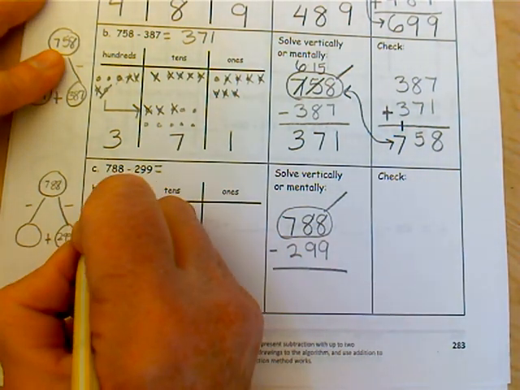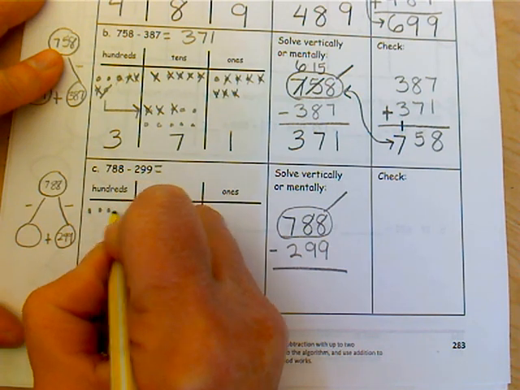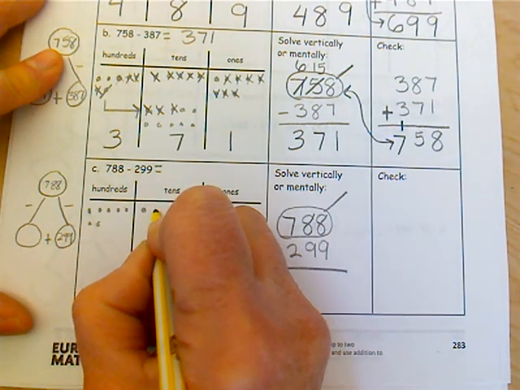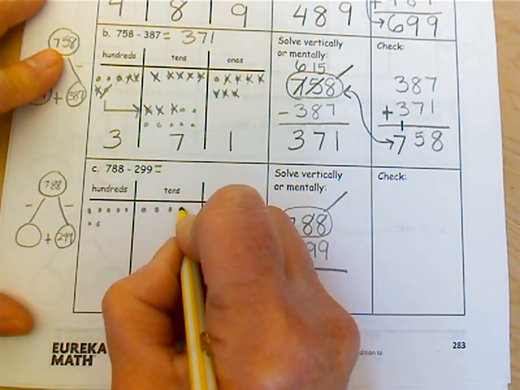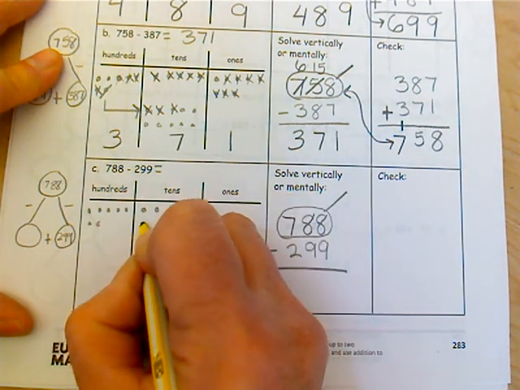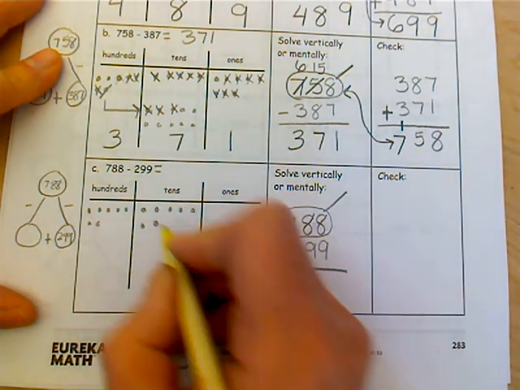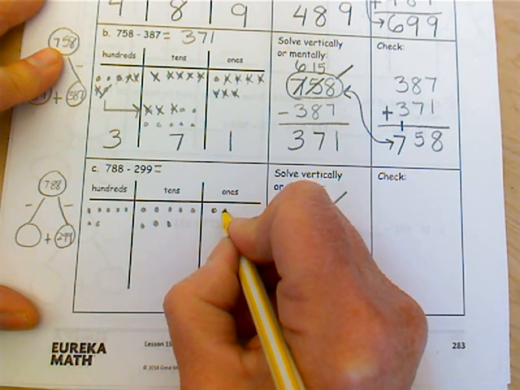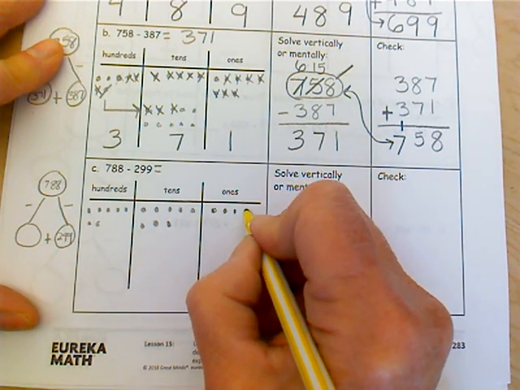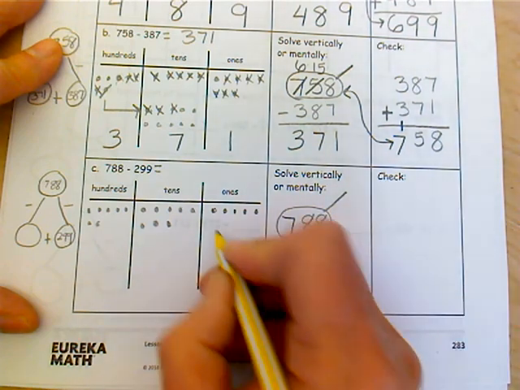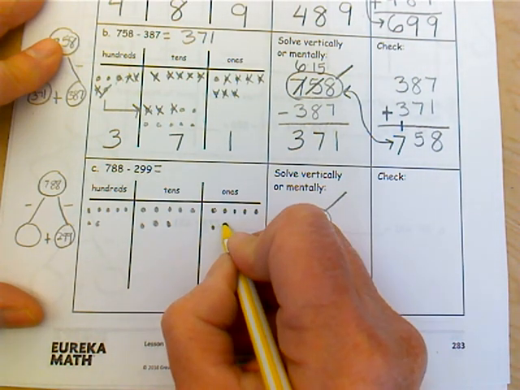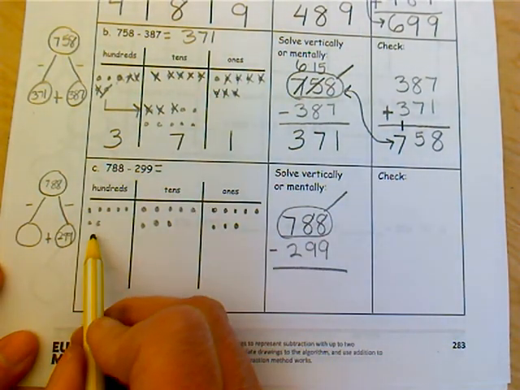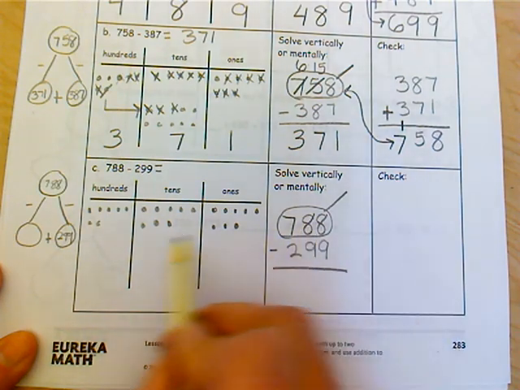Will you count it with me, please? 100, 200, 300, 400, 500, 600, 700. 710, 720, 730, 740, 750, 760, 770, 780, 781, 782, 783, 784, 785, 786, 787, 788. So 788 with 7 hundreds, 8 tens, and 8 ones.